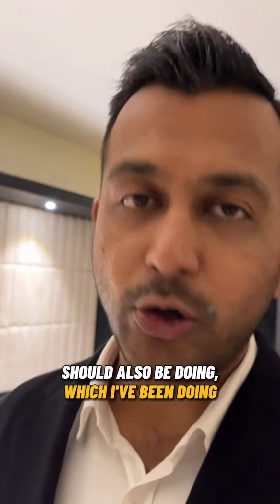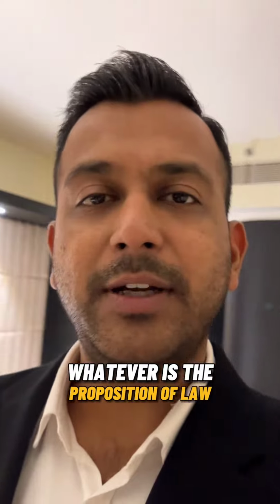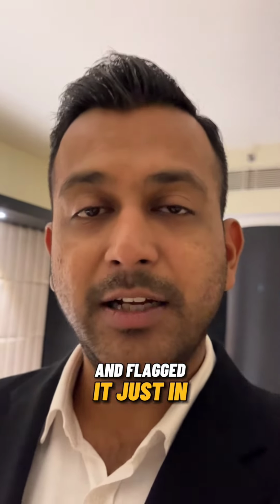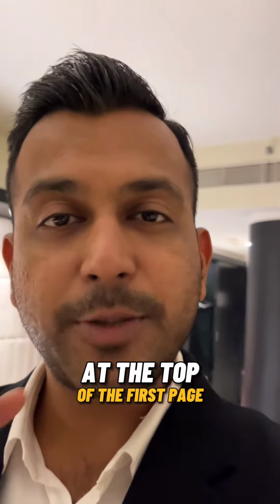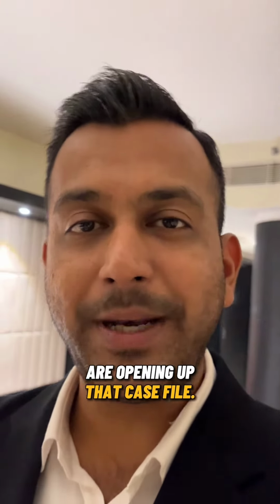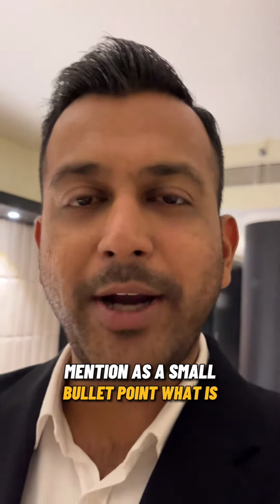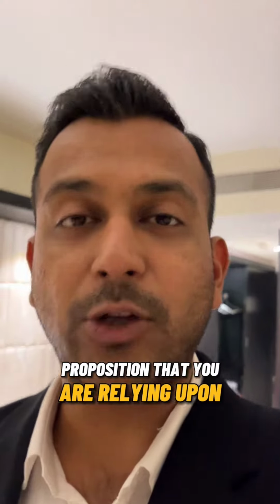Another thing that you should be doing, which I've been doing for the past few years: for whatever proposition of law supports you, which you have highlighted and flagged, write it in maybe 3 or 4 word bullet points at the top of the first page of the judgment itself, for your ease as well as the ease of the judge when they open up that case file later, when they are about to dictate their order. Mention as a small bullet point the topic that covers the particular proposition you are relying upon.